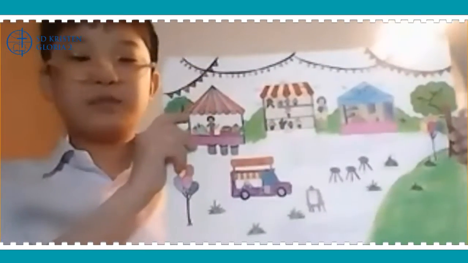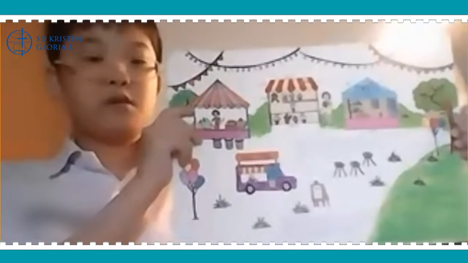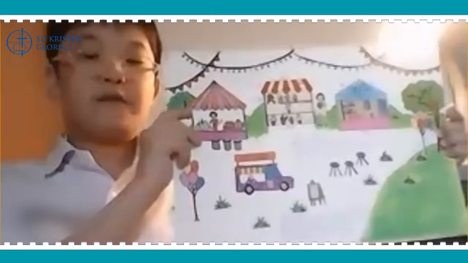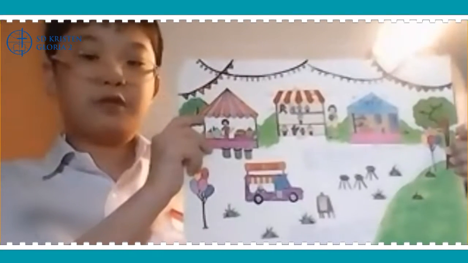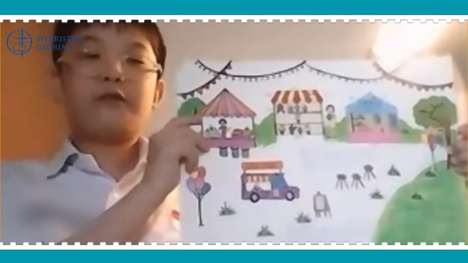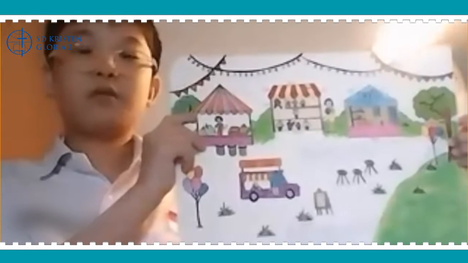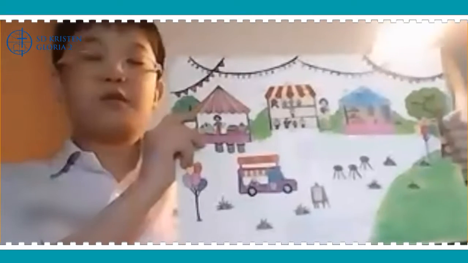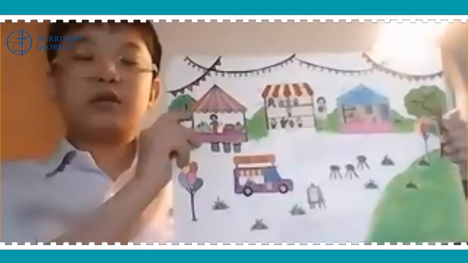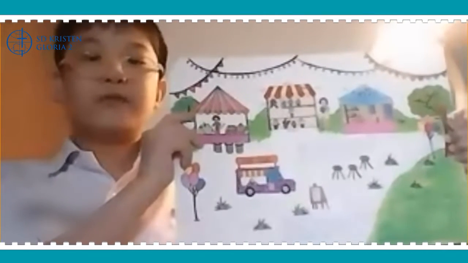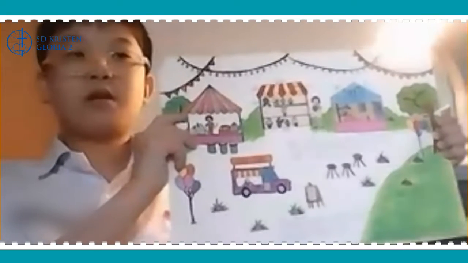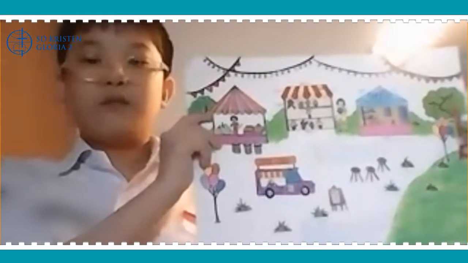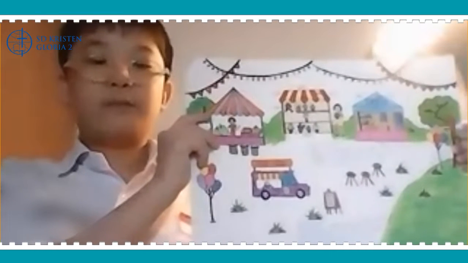Today, I want to present my festival venue. I chose this title because I like festivals. I've been to a festival before. In the festival, there are many booths selling various kinds of food and drink. I saw lots of talents such as food and drink. They decorated the booths with traditional food.